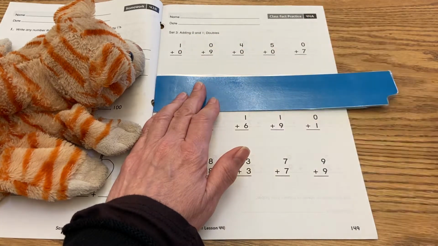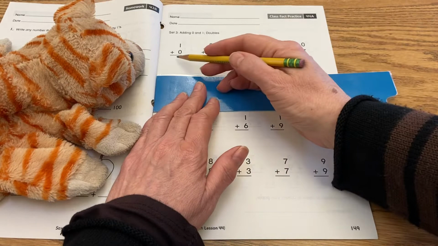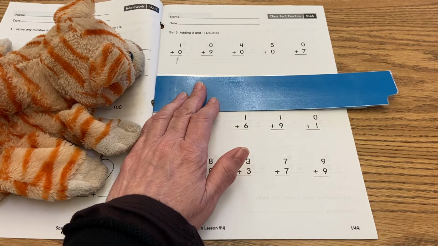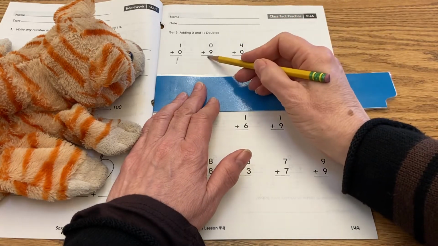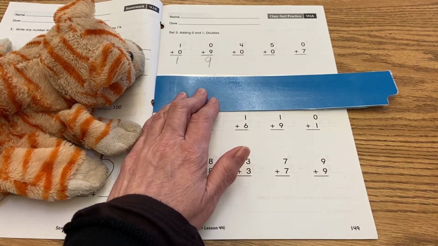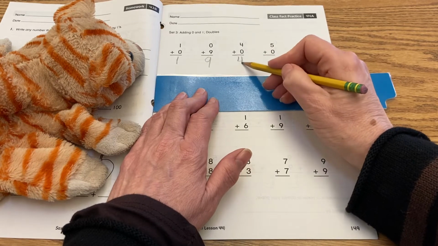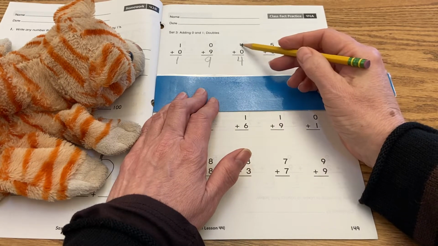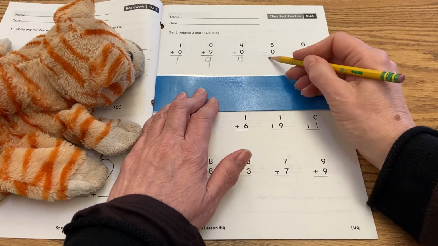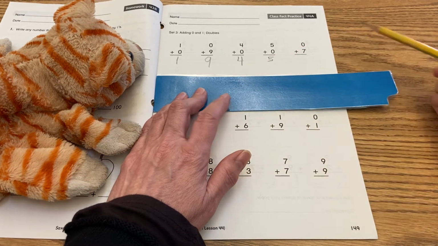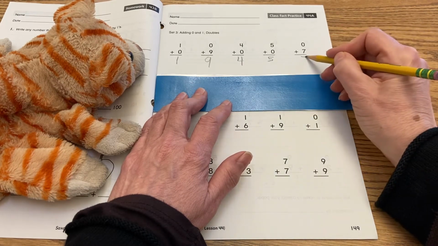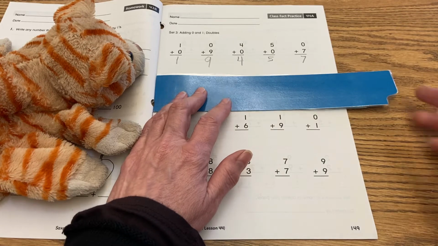Because 1 plus 0 will equal 1. That's right. So write your 1, okay? 0 plus 9 is going to equal, you've got it, 9. Okay. 4 plus 0 is going to equal, perfect, 4. Okay, so whatever is with 0, that number is not going to change. 5 plus 0, exactly, it's 5. So last one here, 0 plus 7, 7's paired with that 0 there, so you're going to have the 7, okay? So it does not change, okay?